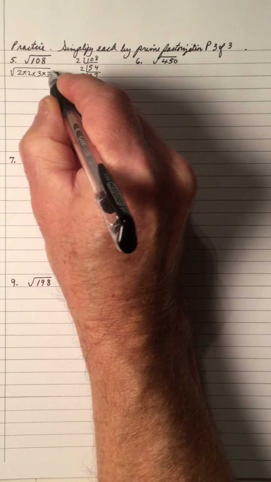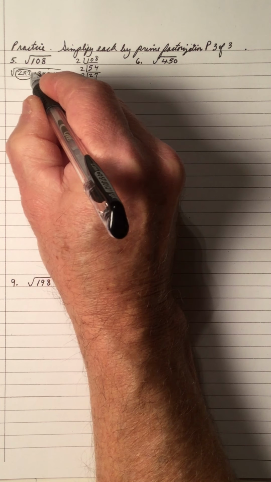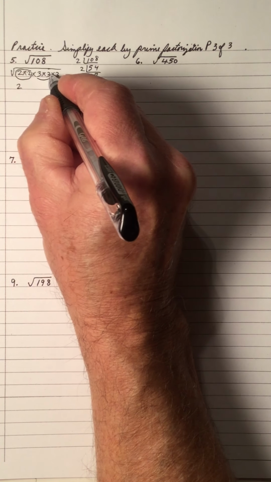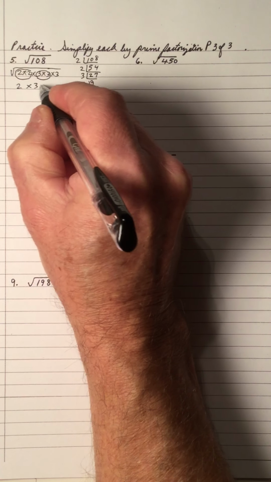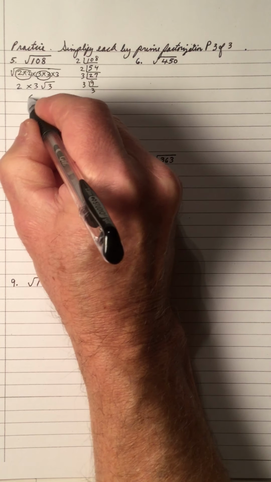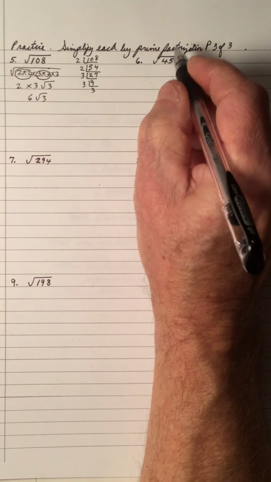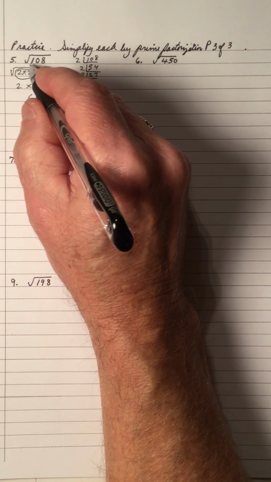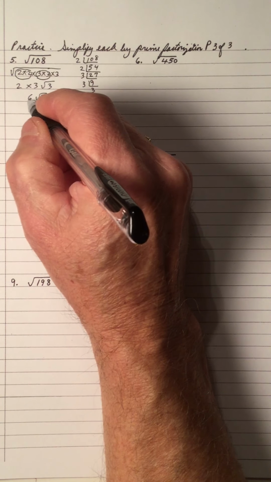There they are. Two 2s, take one out. Two 3s, take one out. And there's a 3 left. 6 root 3 is the simplification for the root of 108. 6 root 3.